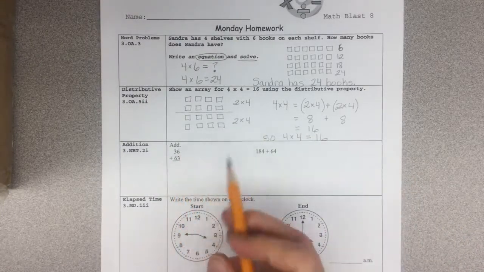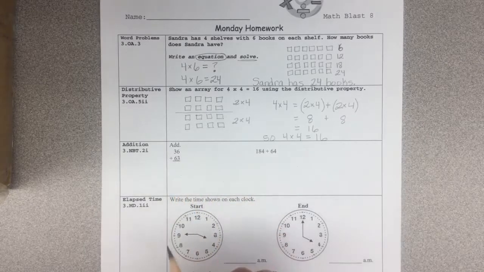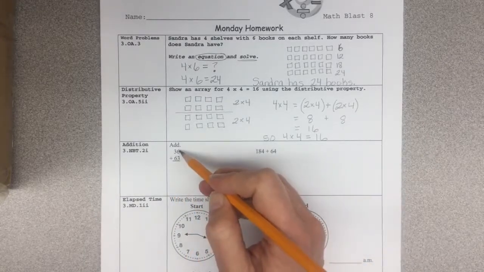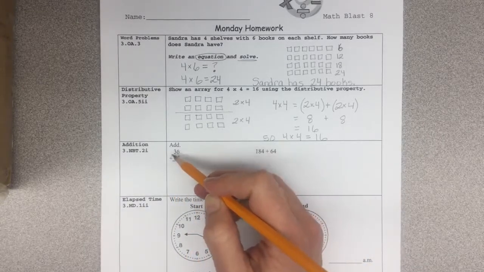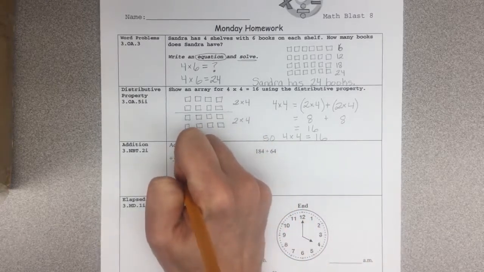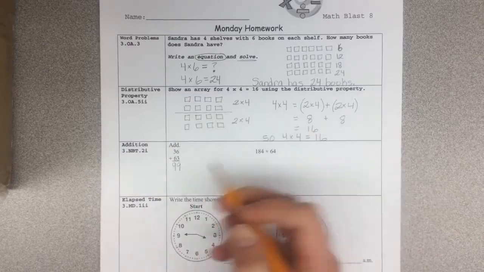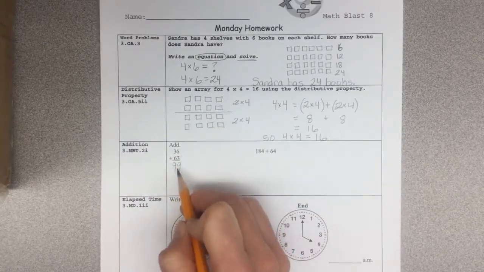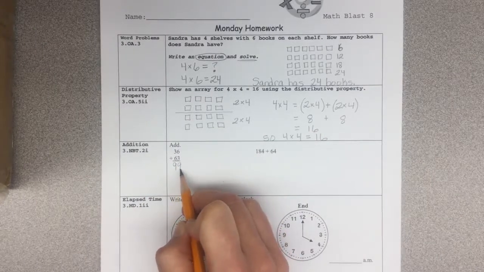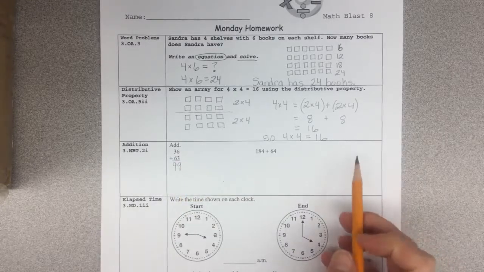Addition. Add 36 plus 63. I'm going to use the standard algorithm here and add my 1s. 6 plus 3 is 9. And then I'm going to add my 10s. 3 plus 6 is 9. So the sum, the answer to an addition problem, is 99 in this case.